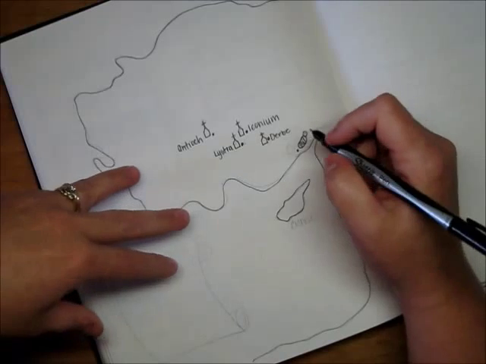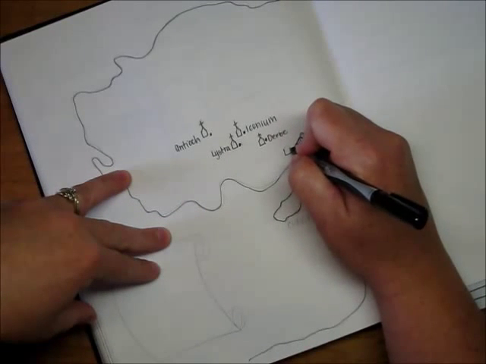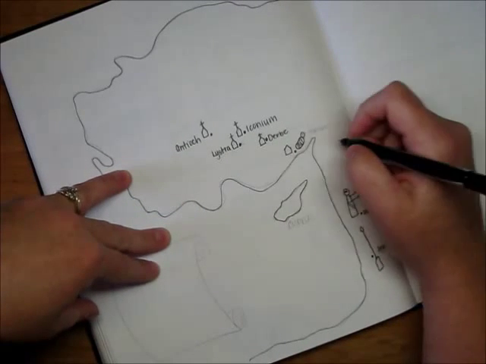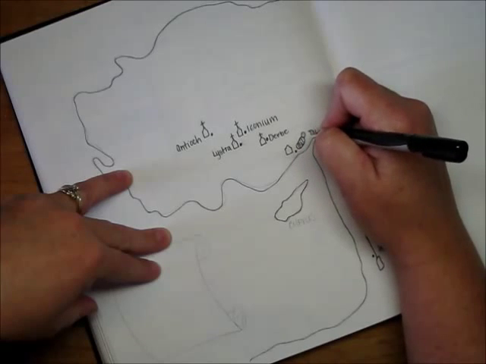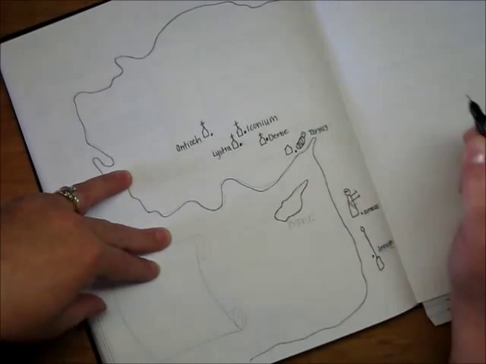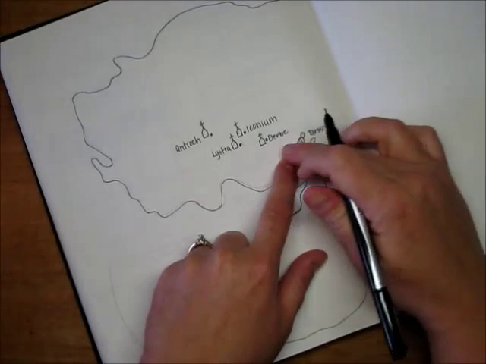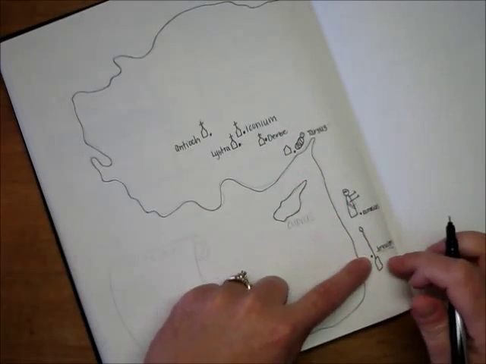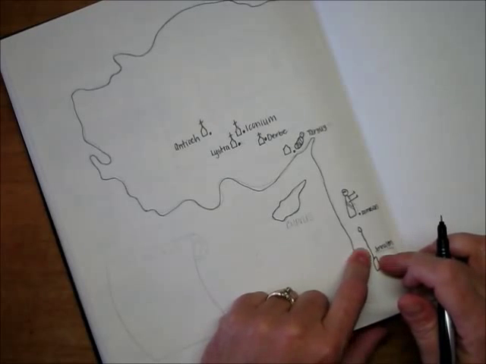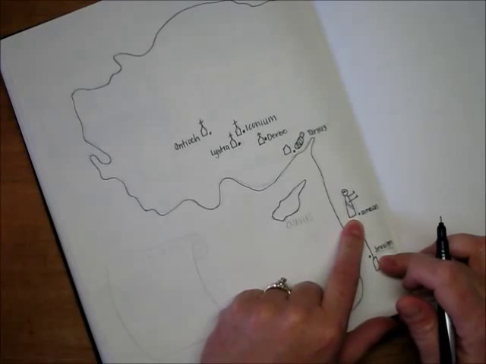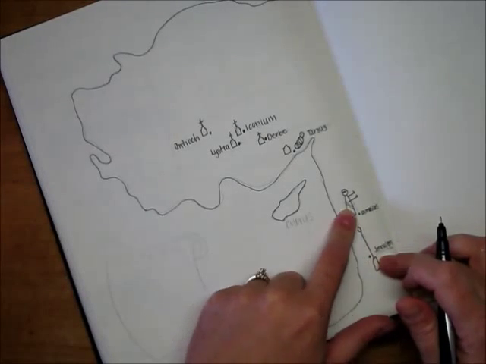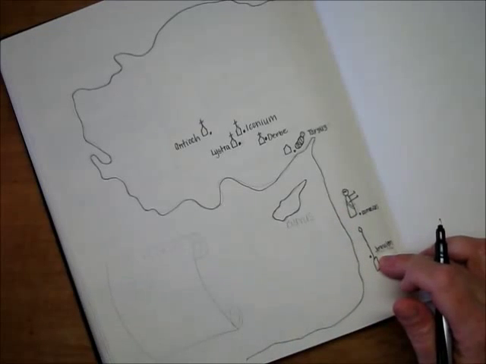This was his birthplace and where he went to school. So I'm going to draw just a school there. This is Tarsus. So you can see kind of Paul's younger life here. Then he went down here to Jerusalem to persecute the church. He was blinded on the road to Damascus, and then he actually became a believer.